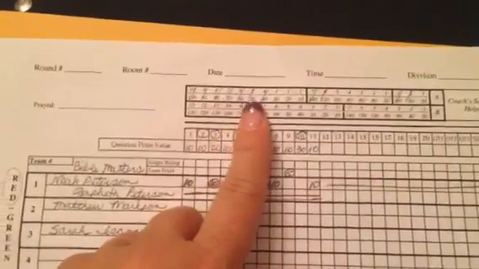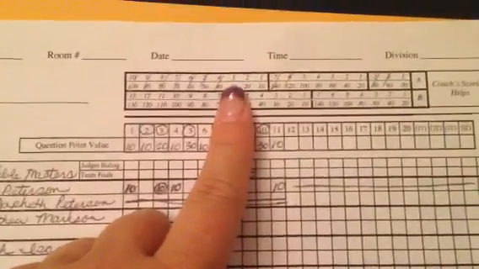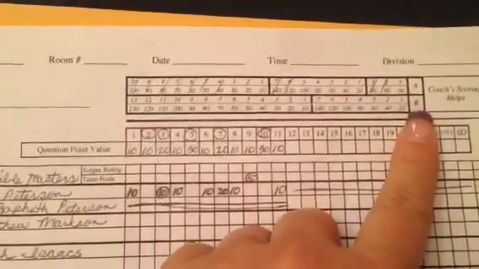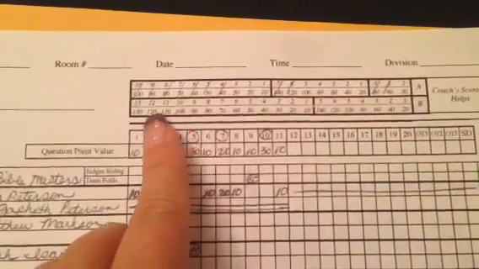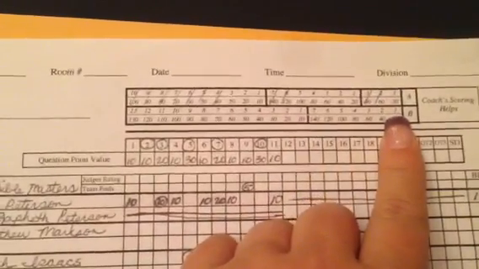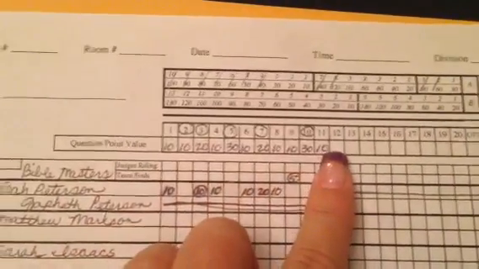Up here we have some coaches' helps. This shows you how many 10s are available in a round, how many 20s are available, and how many 30s. This B section right here is for our beginners. You have 13 10-pointers and 7 20-pointers that are available. We have our question point value where they are written in as they are called.